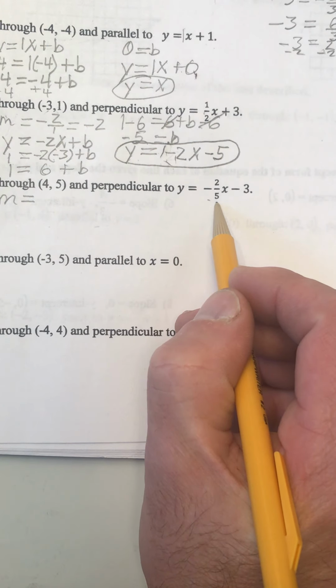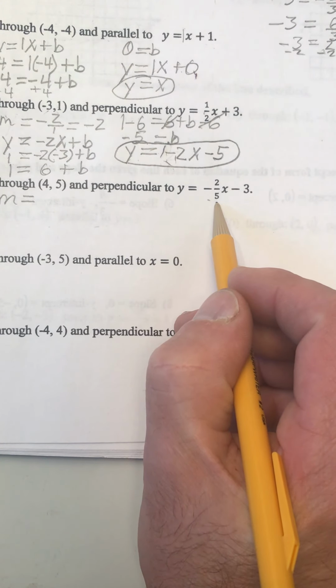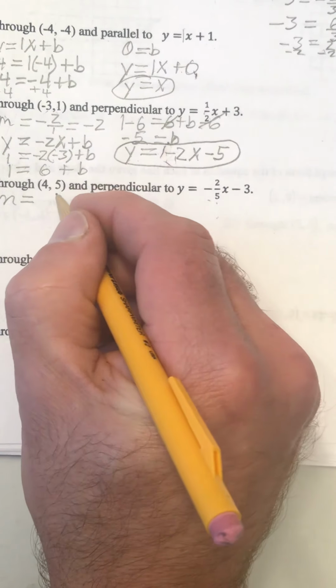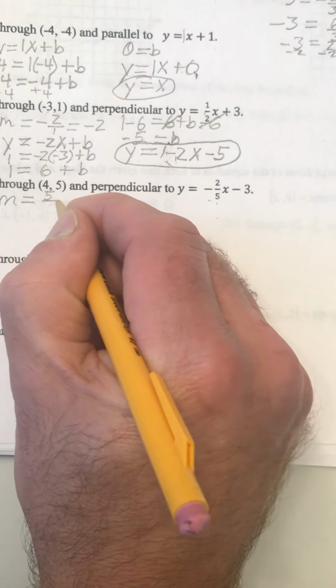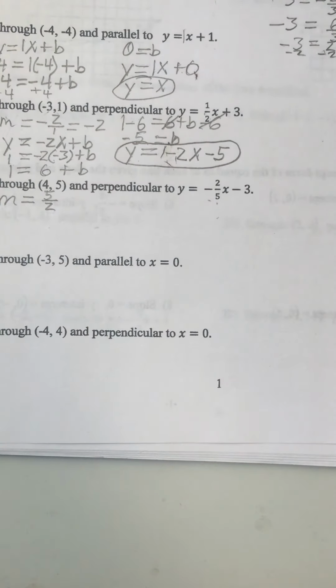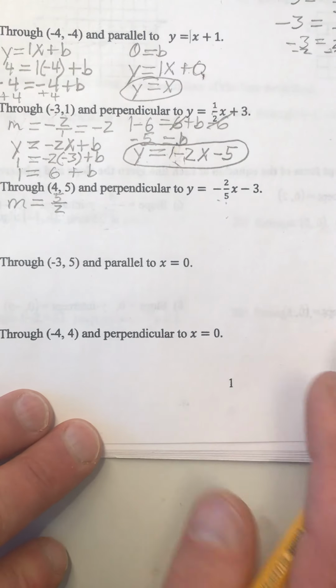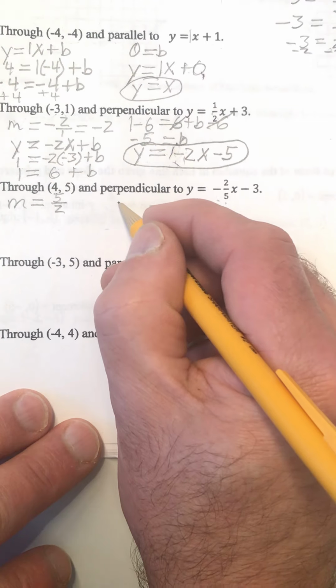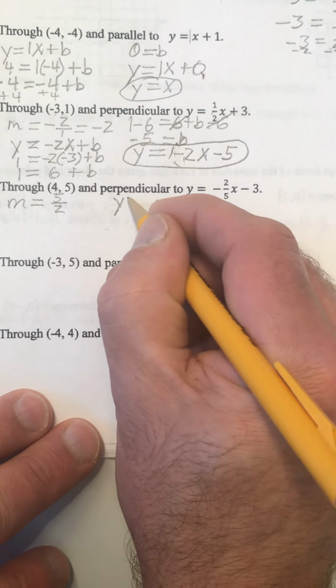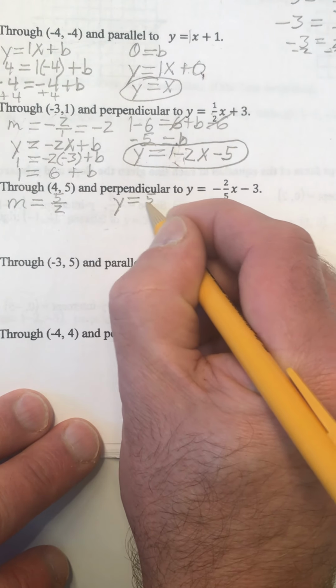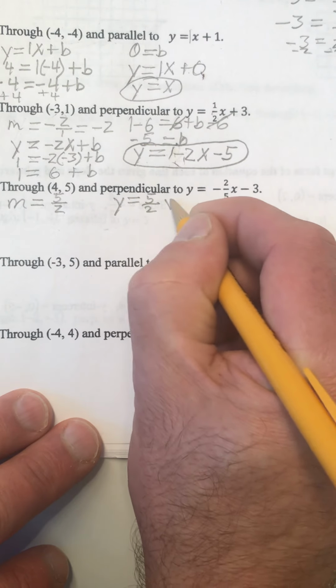So, Taylor? Positive 5 over 2. Okay, that's our new slope. Now, let's plug that into our y equals mx plus b. So y equals 5 over 2 x plus b.